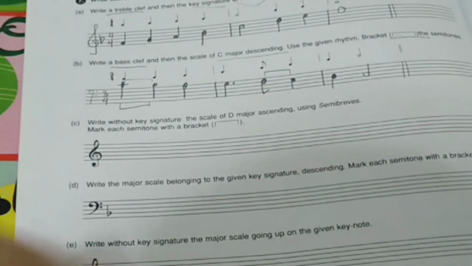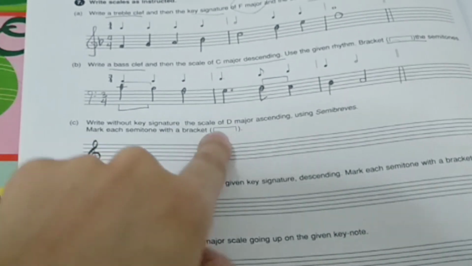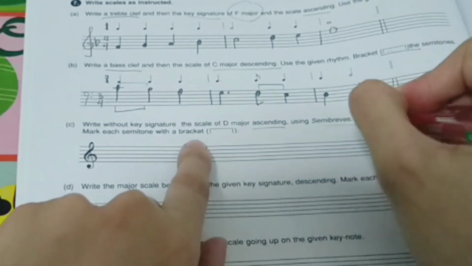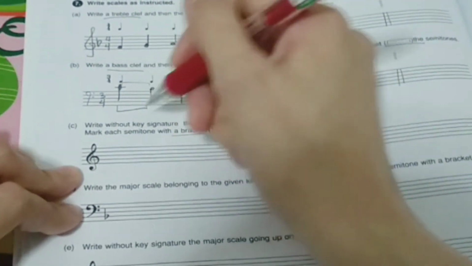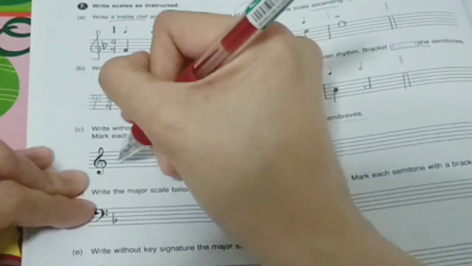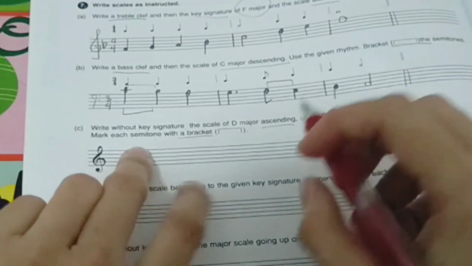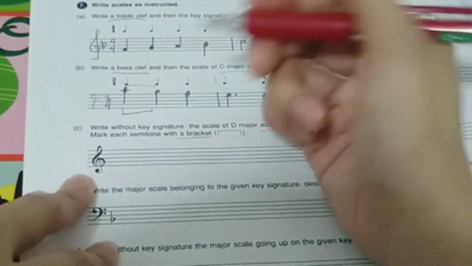Okay, now write without key signature, so this one we need accidentals. The scale of D major ascending using semibreves, so everything just semibreve, and then mark a bracket. So without key signature we can start the note, and because everything is semibreve, of course we don't need the time signature.